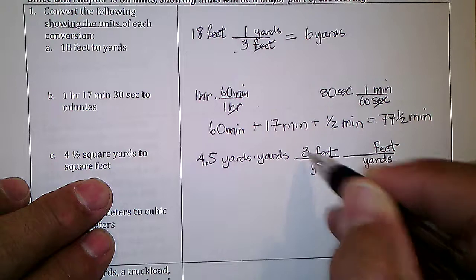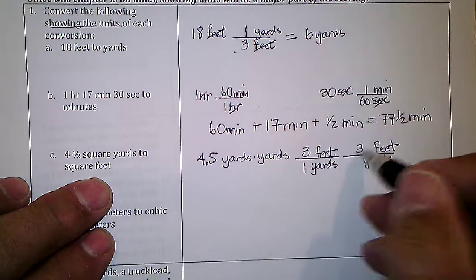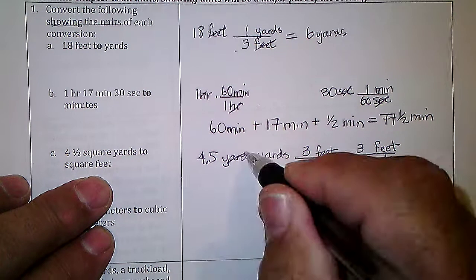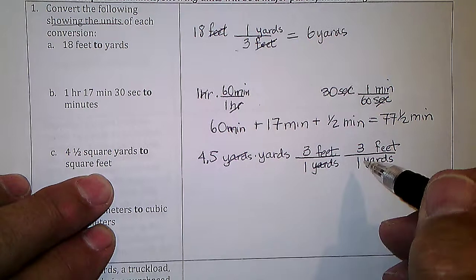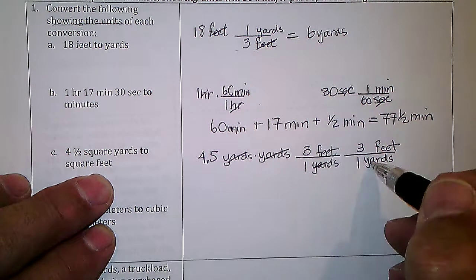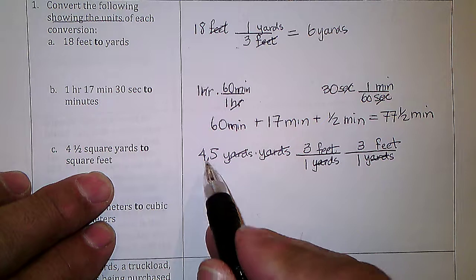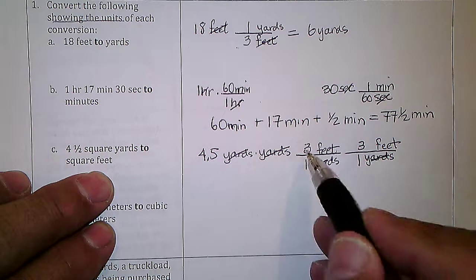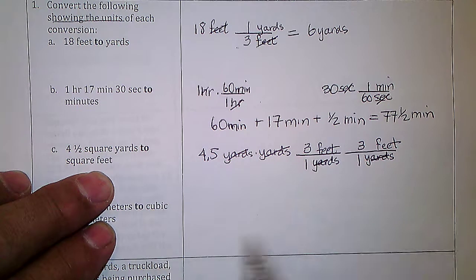And 3 feet is 1 yard. 3 feet is 1 yard. That yard of the square yards is canceled there. And that yard is square canceled there. So we have to take 4.5 times 3 times 3 divided by only ones.